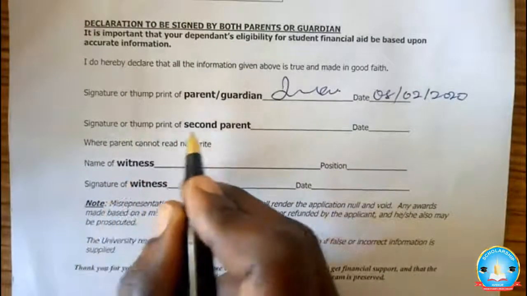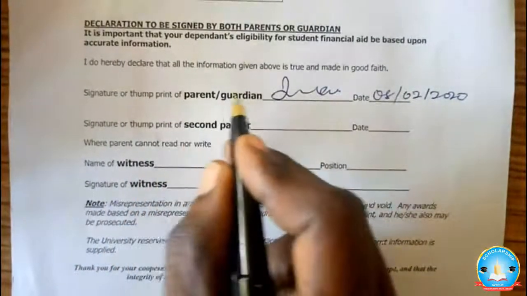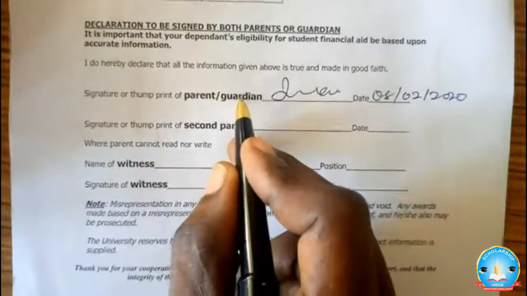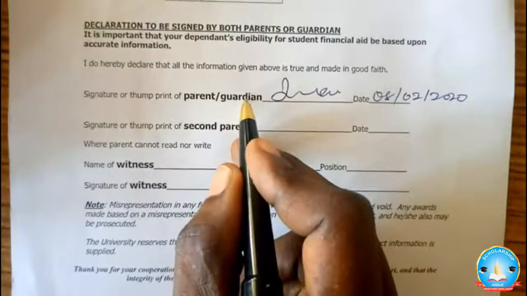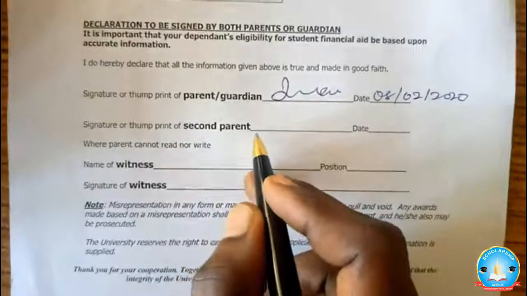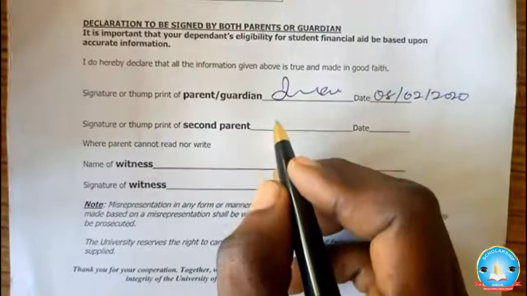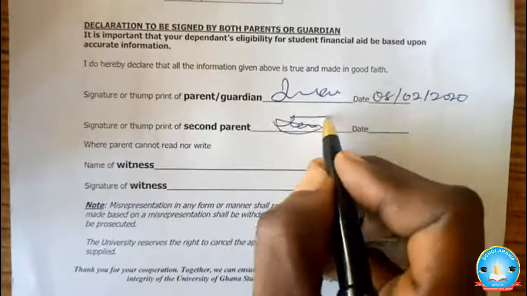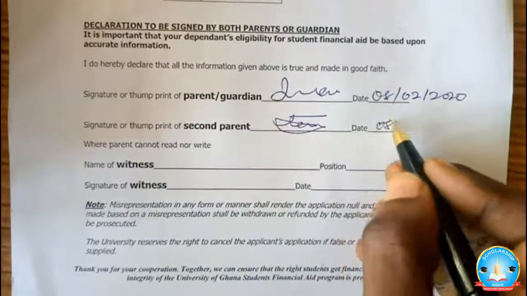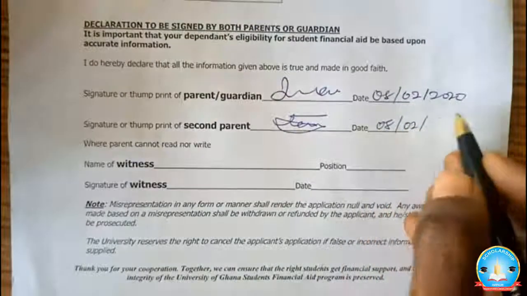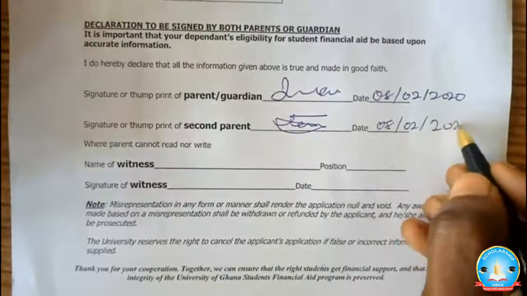Now, signature of second parent. So the first parent is the parent at section C1. The second parent is the parent at section C2. So note, write the date, which is the current date. This is just for example.